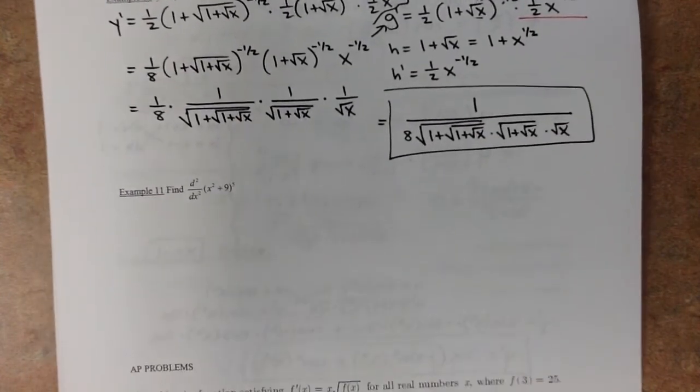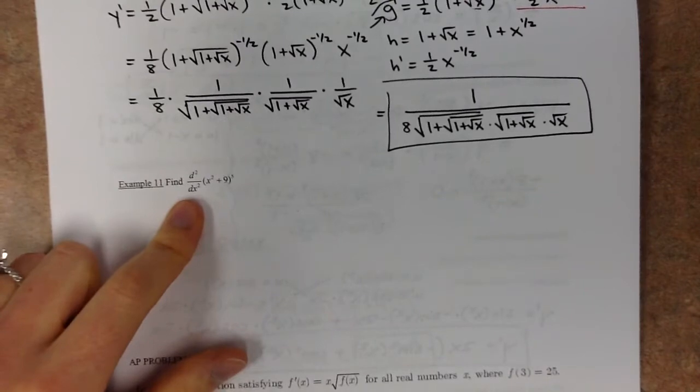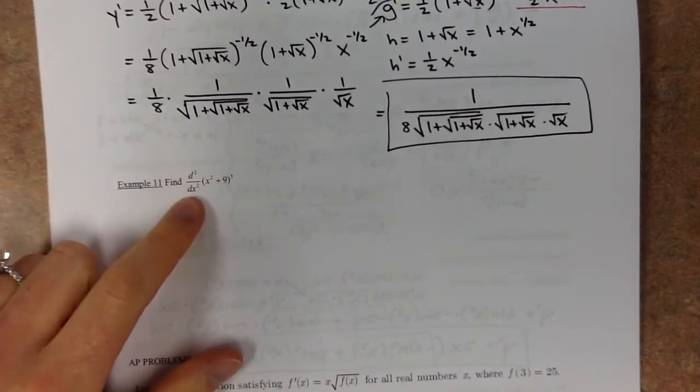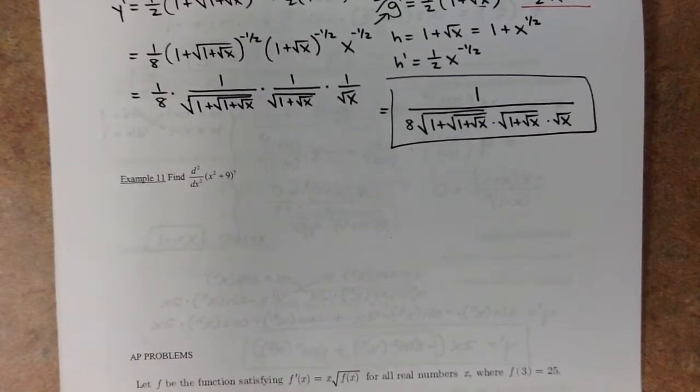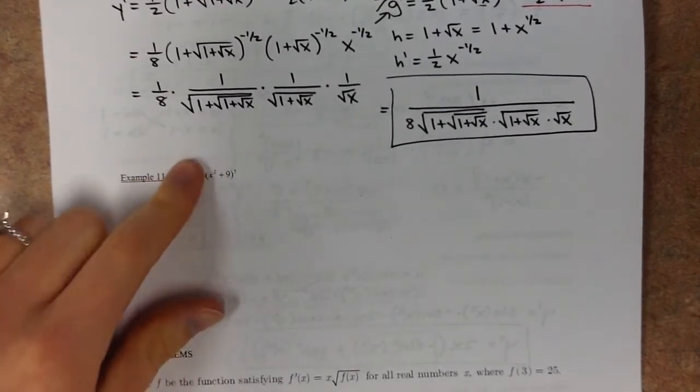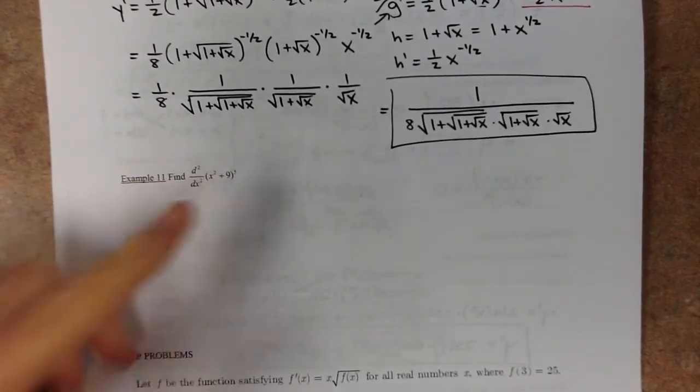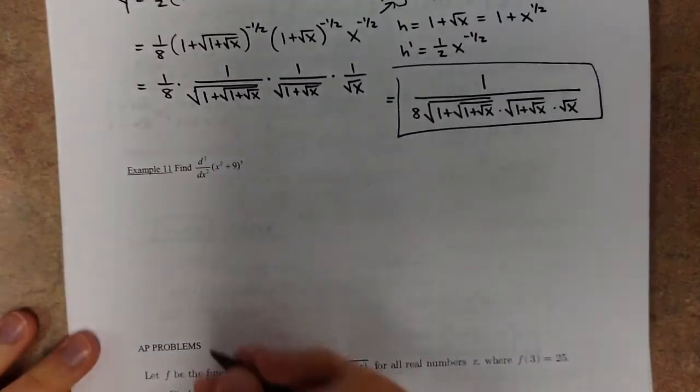Okay, example 11. This notation is the Leibniz notation. Remember the d squared over dx squared? All that notation means is that you're taking the second derivative. You don't have to do anything with the x squared, anything like that. This is just the notation for the second derivative. So of course we start with the first derivative.